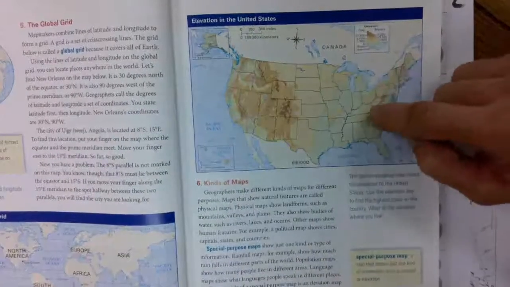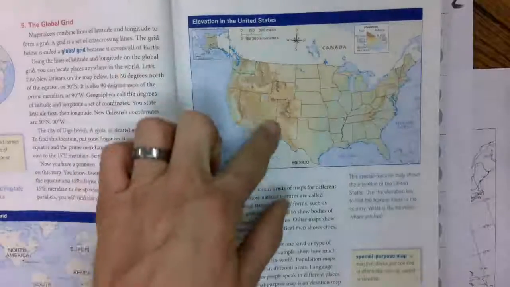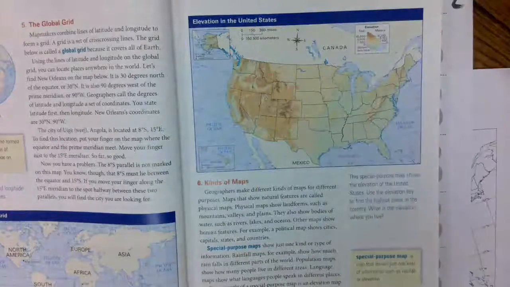Well, check out where our mountains are. This is the Appalachian Mountains. And over here are the Rocky Mountains. And you can see this is way high above sea level. Some of the highest mountains are in Colorado.